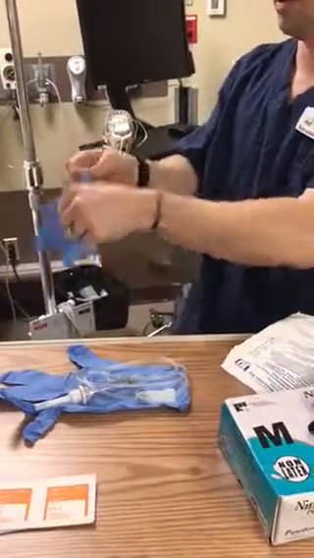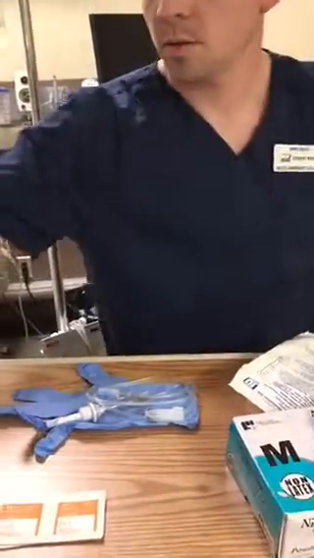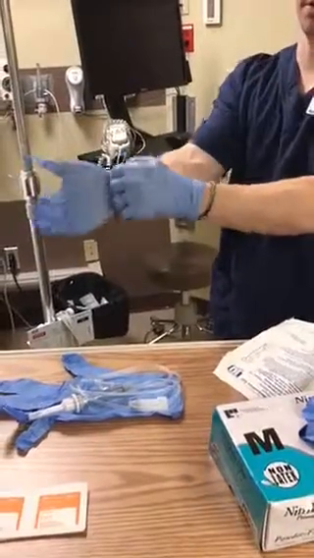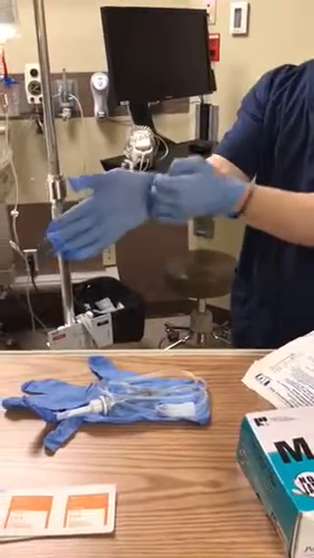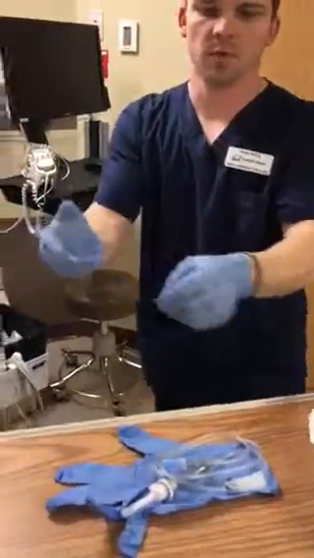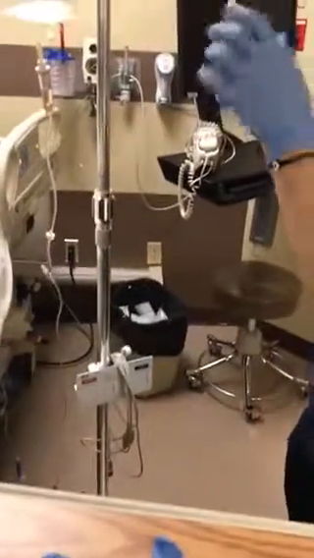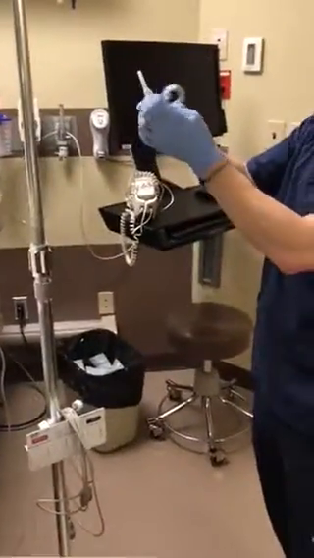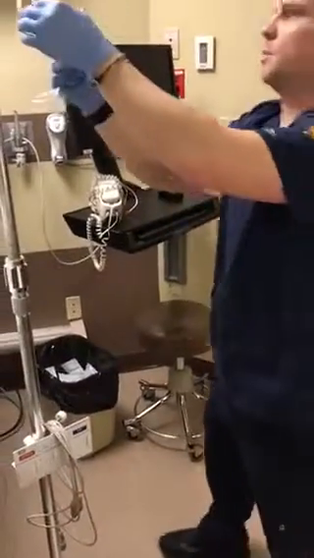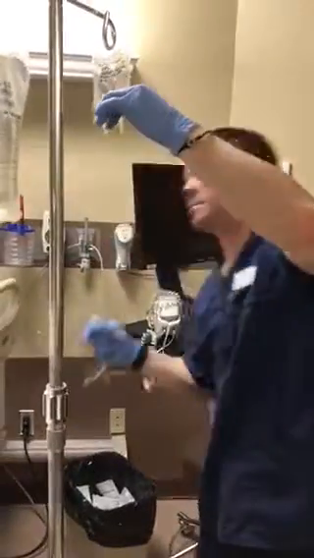Put clean gloves on for putting in the administration set. All right. The roller clamp. I'm going to, makes a very satisfying noise.